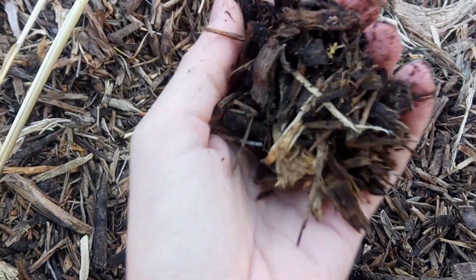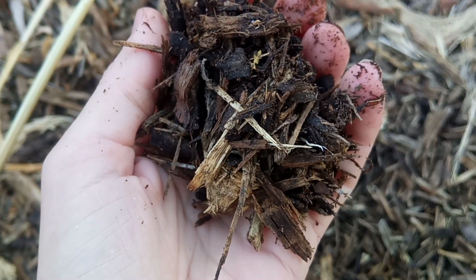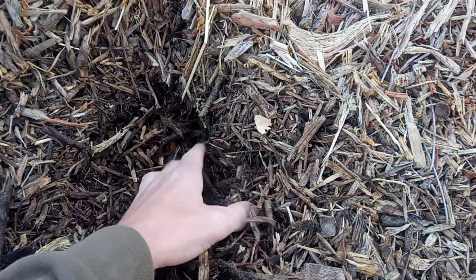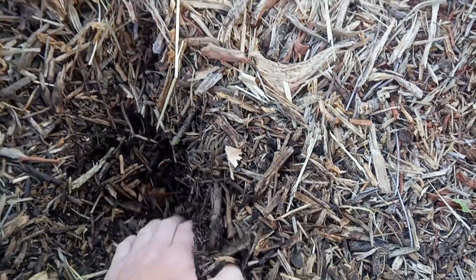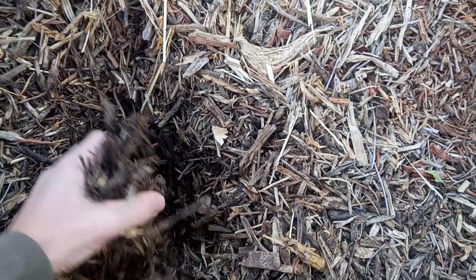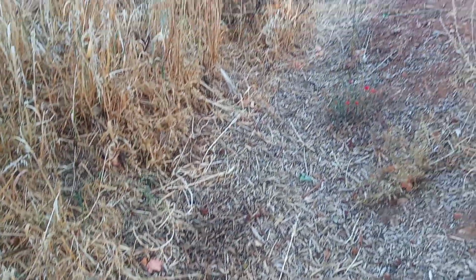it's already decomposing, and you can see sometimes there's some mycelia starting to take over. And it's been 3 months since the last rain. It's been here a long time, and it hasn't dried out yet. So yeah, that's proof that this kind of stuff works.